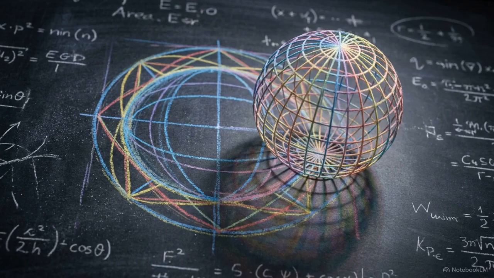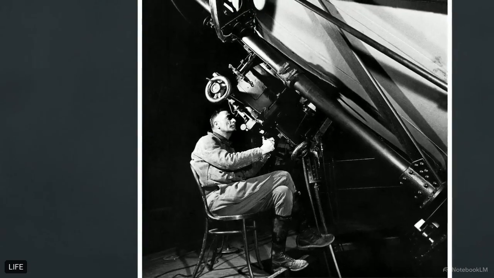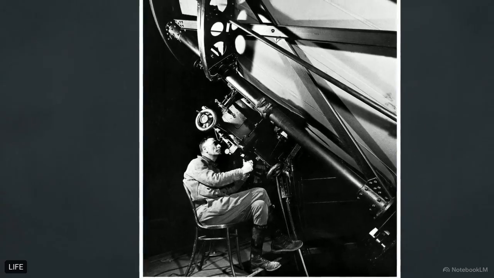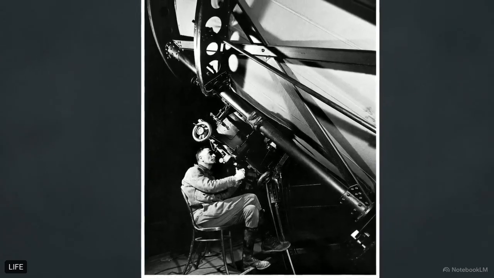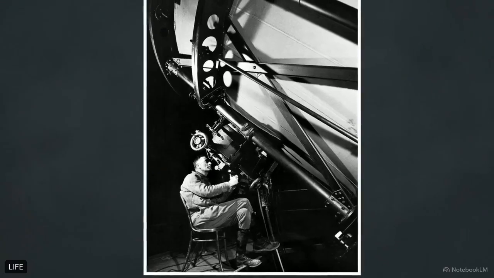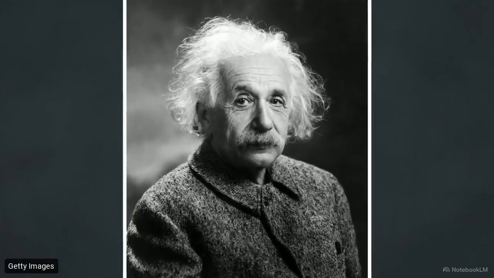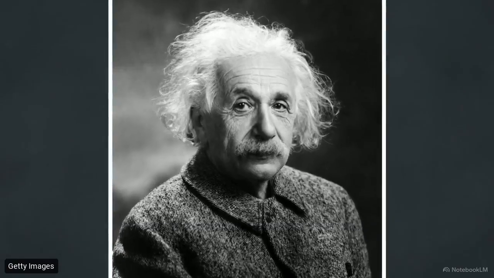In 1917, Einstein originally introduced lambda to hold his geometric model of the universe static. When astronomers like Edwin Hubble observed redshift in distant galaxies, the physics community abandoned the static model in favor of an expanding universe. Einstein famously called adding lambda his biggest blunder, yet the real error was discarding the static universe.